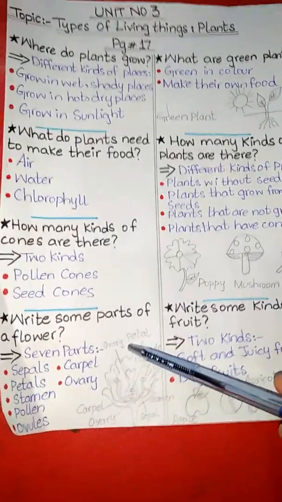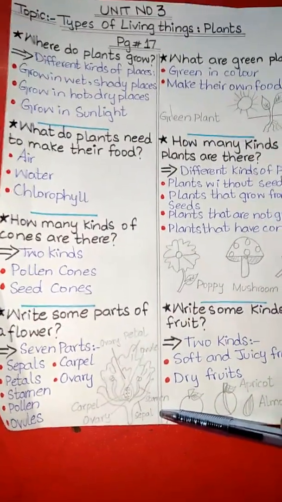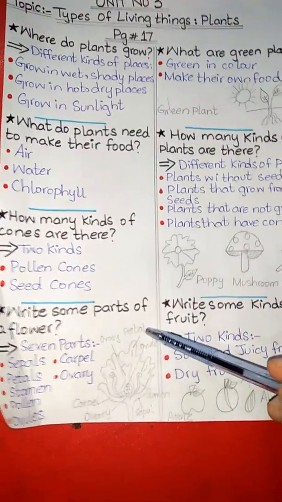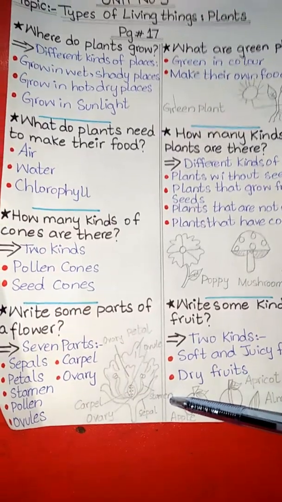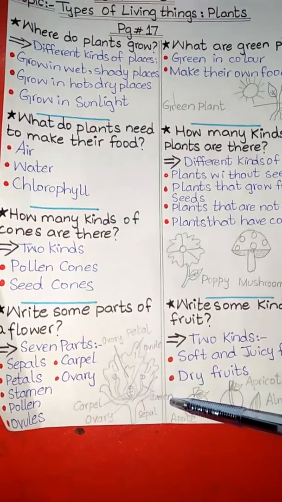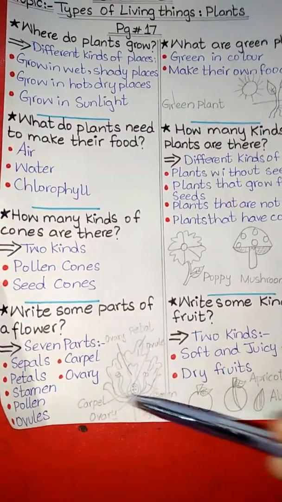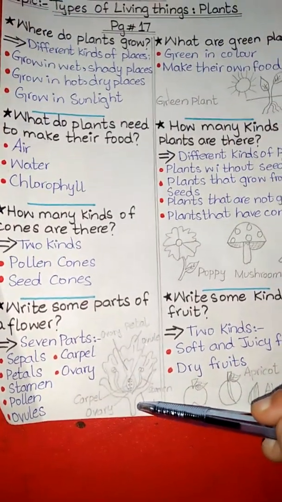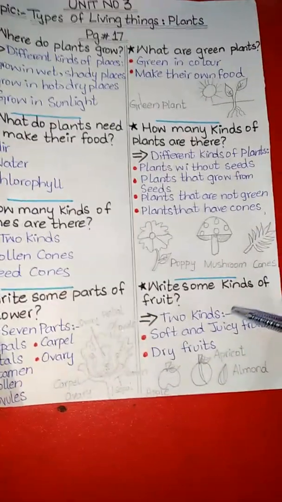The next topic is about the parts of a flower. Sepals are small leaves that cover the bud. Petals are the leaves of a flower. Stamen makes a yellow powder called pollen. The carpel contains the eggs or ovules which grow into seeds. The lower part of the carpel is called the ovary, and the ovary contains the ovules.